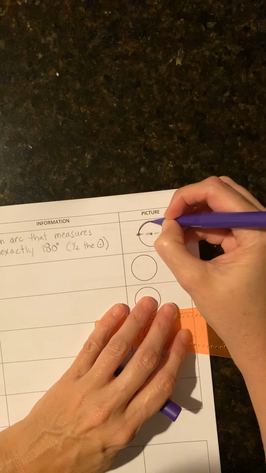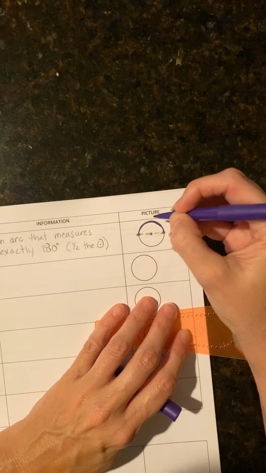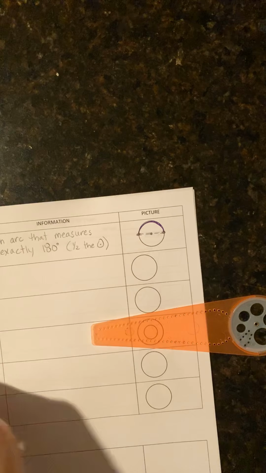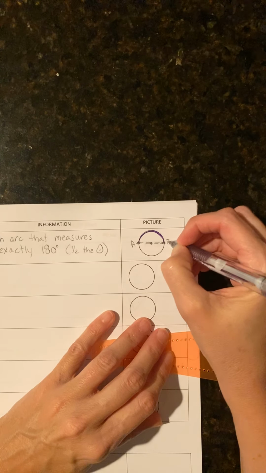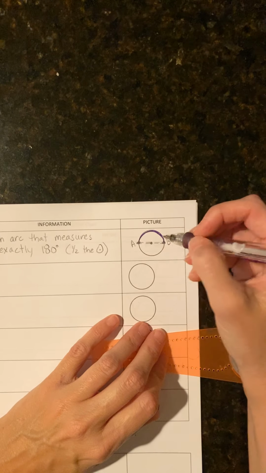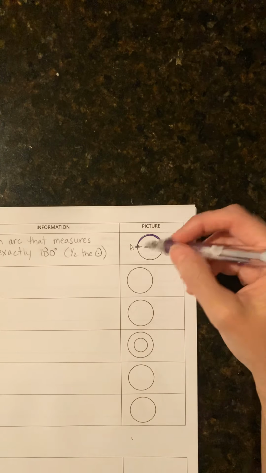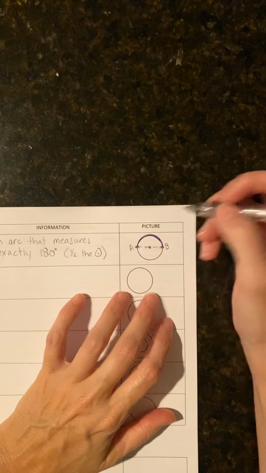So here's a semicircle. Some people pronounce it semicircle. Now, if I name it AB, you don't know if I'm talking about the top semicircle or the bottom semicircle. Not that it matters because they're both 180 degrees, but I guess there is probably a context where you would need to know which one.